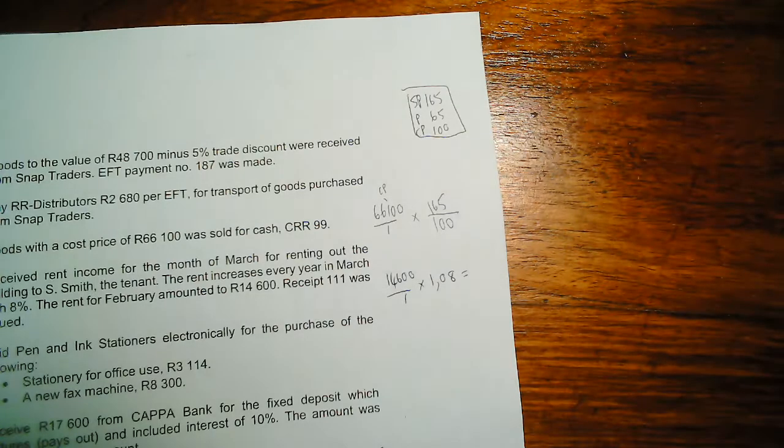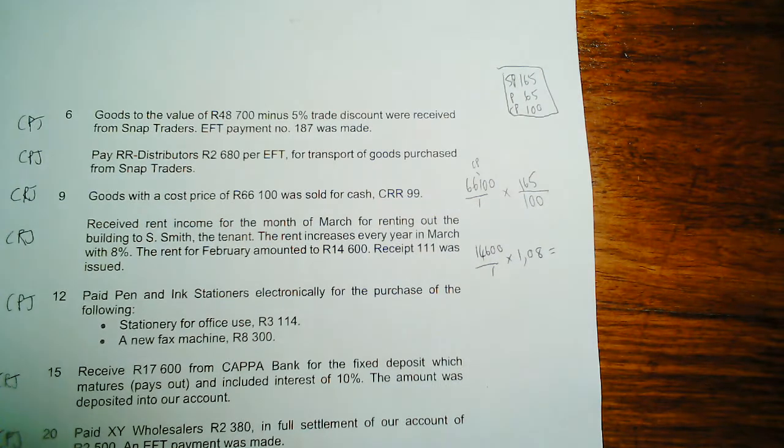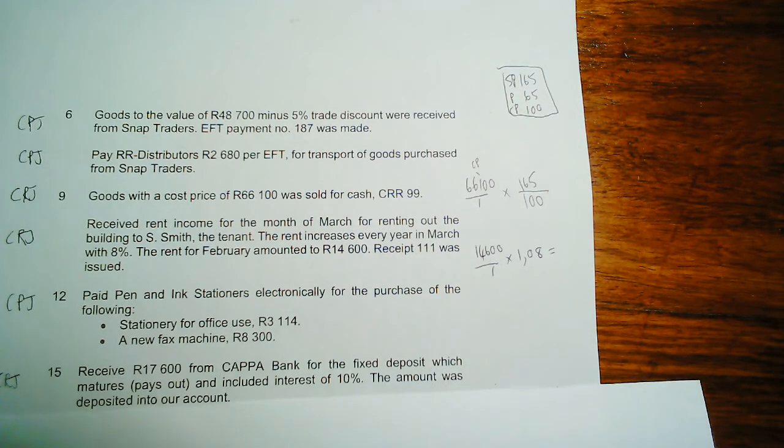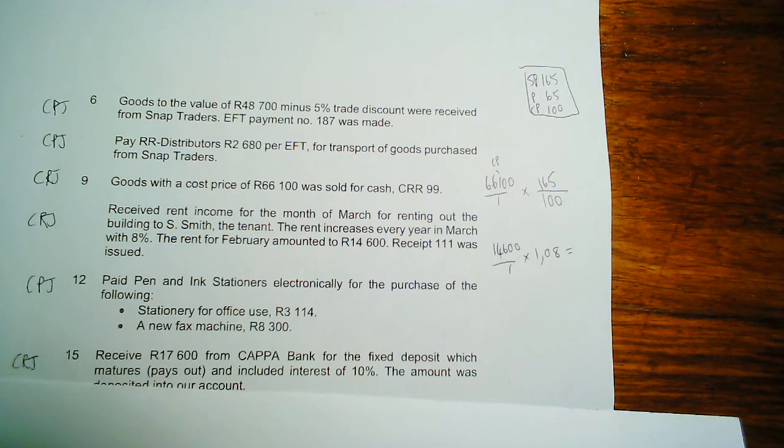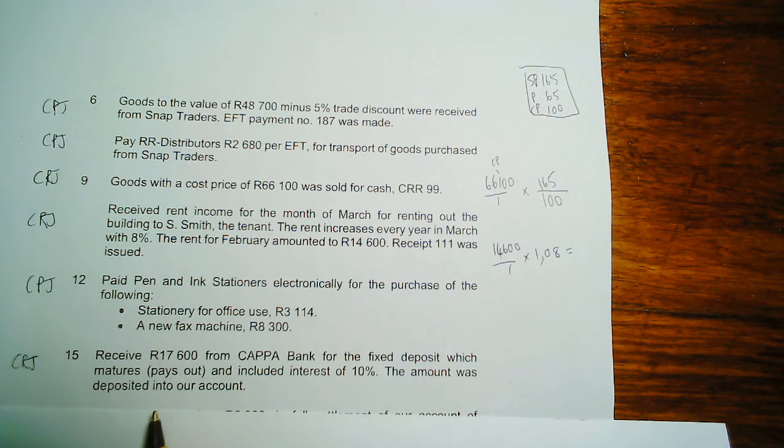Okay, so the next transaction that we're going to do is the 15th, which states CRJ. Received 17,600 from Kappa Bank for the fixed deposit which matures, pays out, and included an interest of 10%. The amount was deposited directly into our bank account. Now, 17,600 included 10% interest.